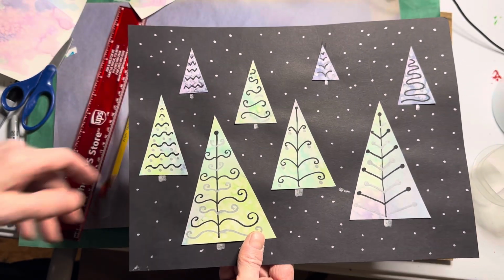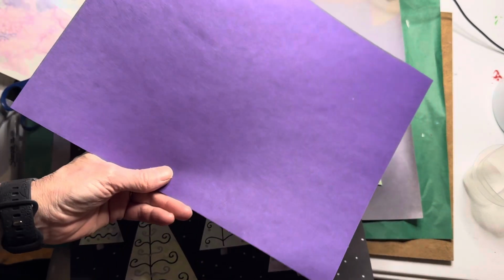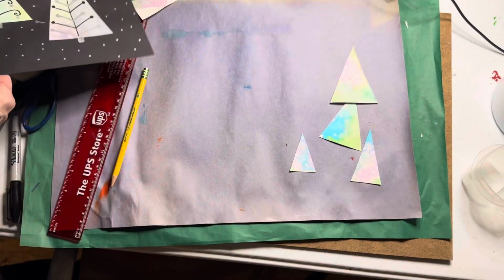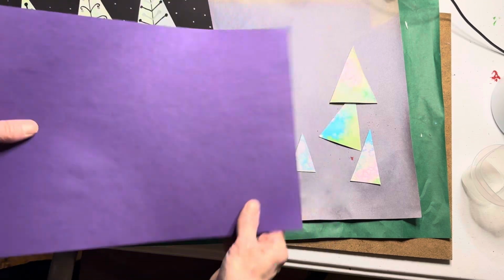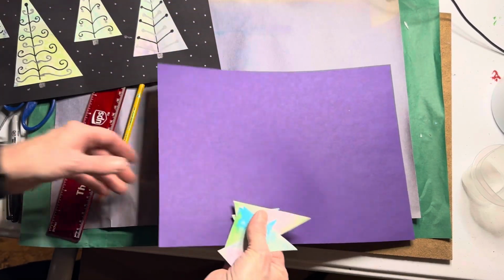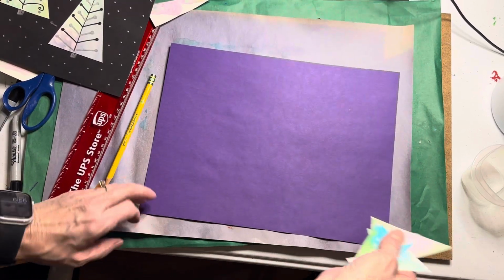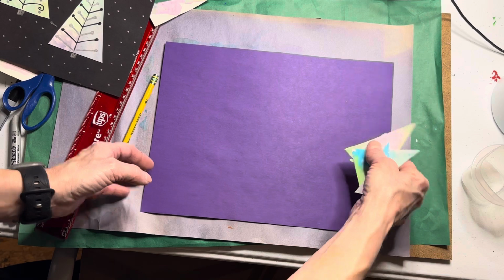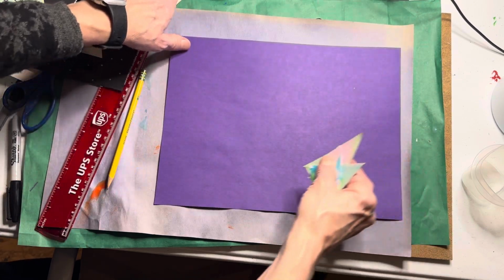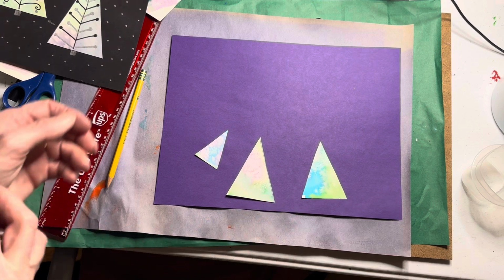So this finished piece that I showed you is on a black paper. You might have some other colors to choose from. I happen to just have a purple paper here. So I am going to grab this one to be my background. And we will use probably a glue stick. If we use liquid glue, let's make sure we just don't get carried away with it and make it really puddly. So the first thing I want to do is just arrange these.